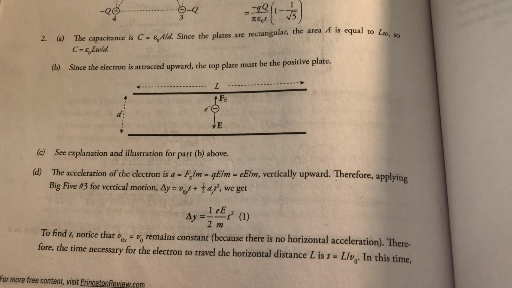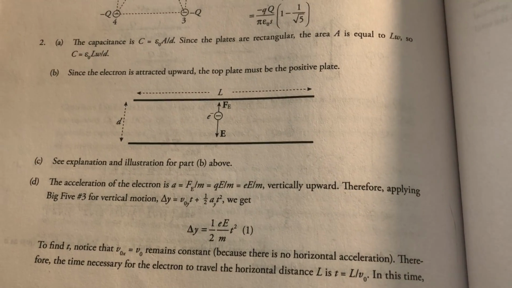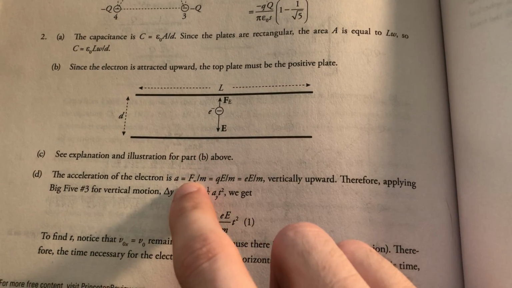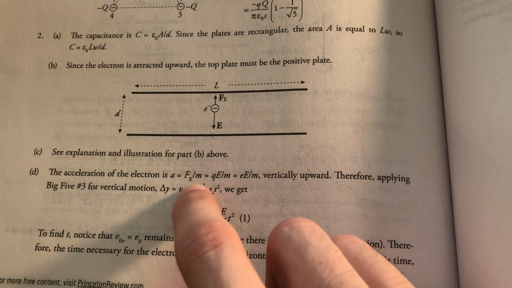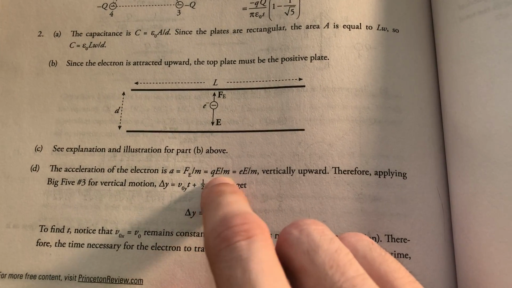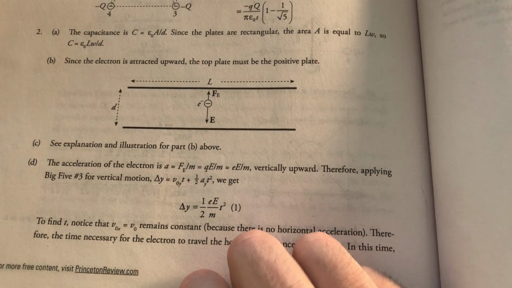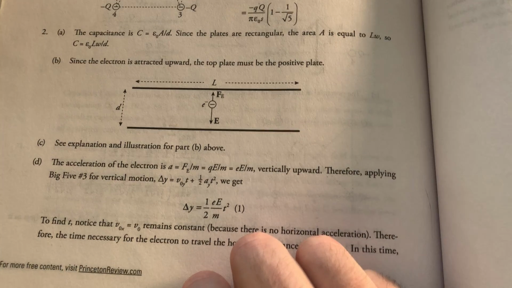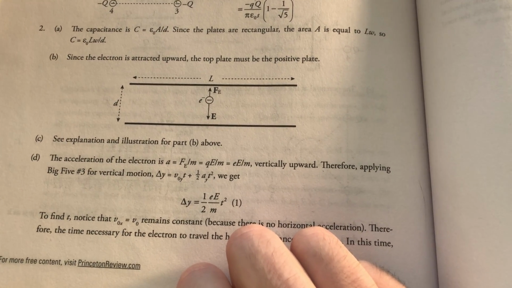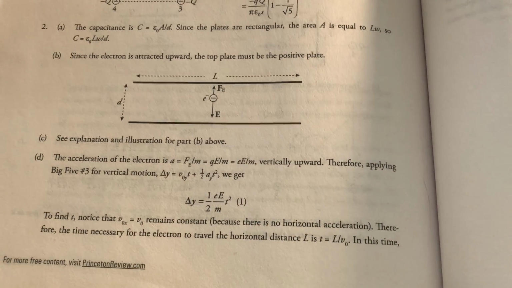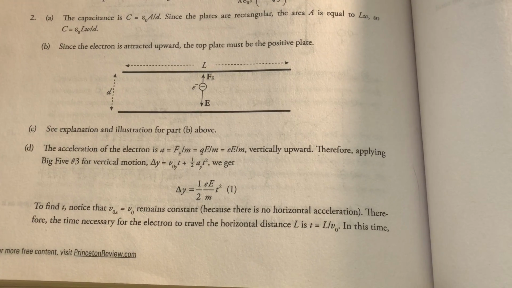So determine the strength of the electric field between the plates. The acceleration of this electron is just Fe over m. And Fe is Q times E. That is from the equation for electric field. So E equals Fe over Q. And if we rearrange that, we get the electric force is equal to Q times E.